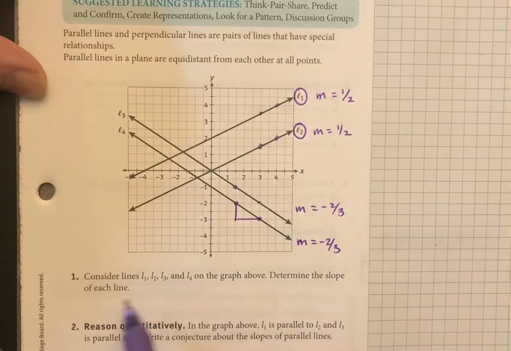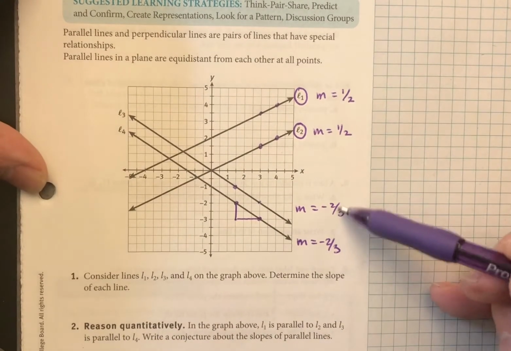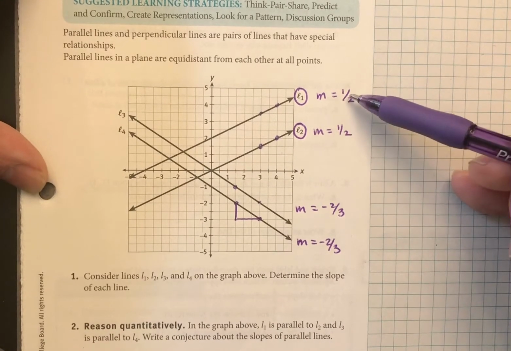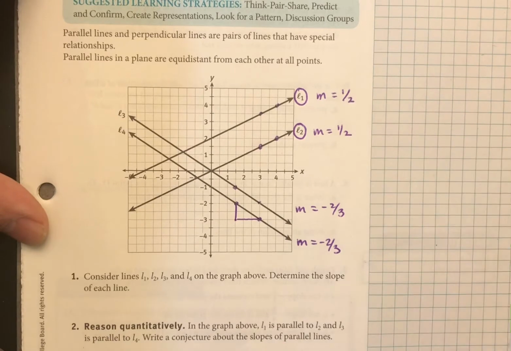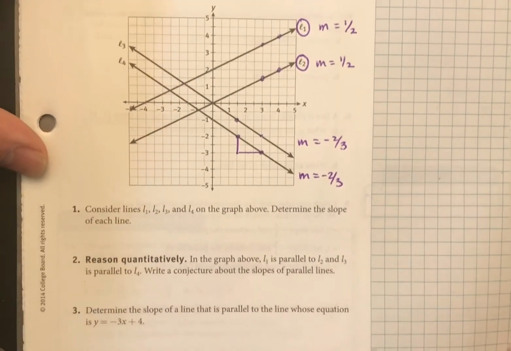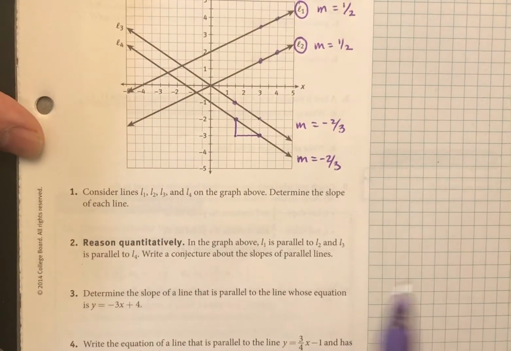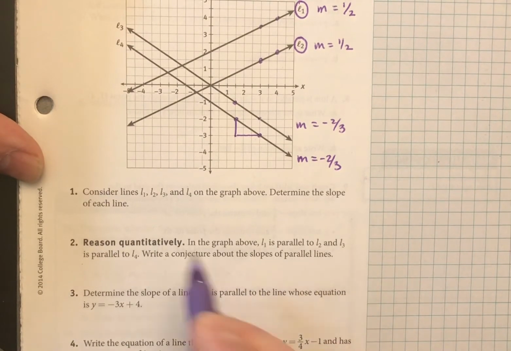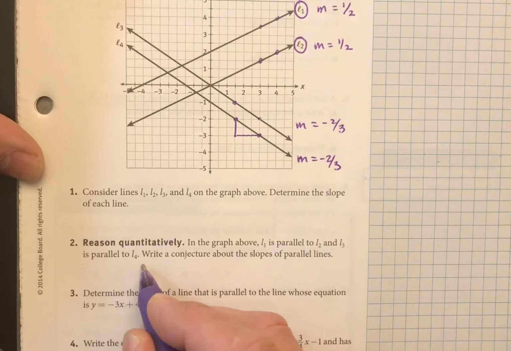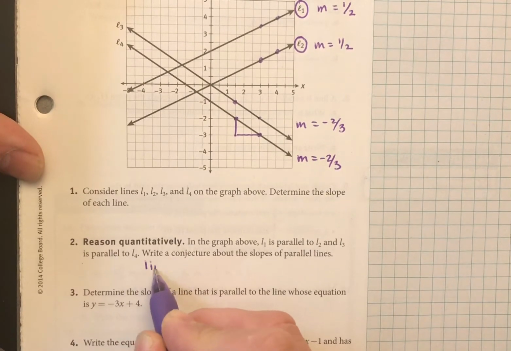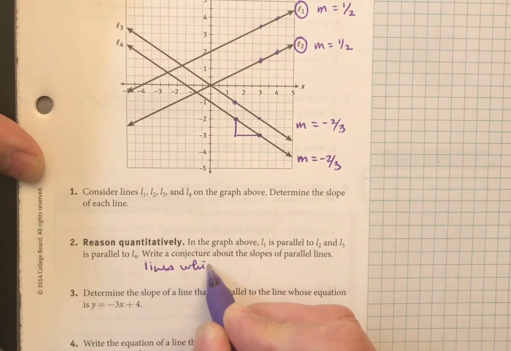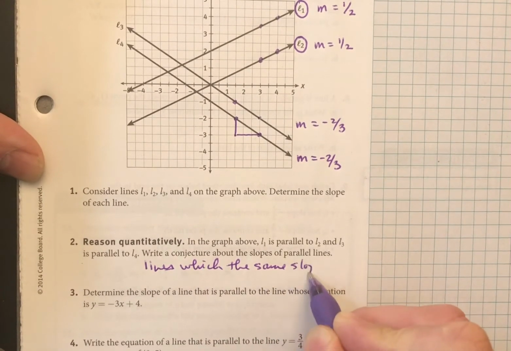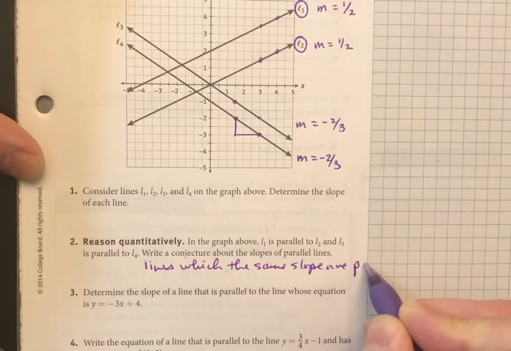Now, determine the slope of each line. These 2 have a slope of -2/3, and these 2 have a slope of 1/2. Looking at this graph, I think it's fair to say that lines which have the same slope are parallel.